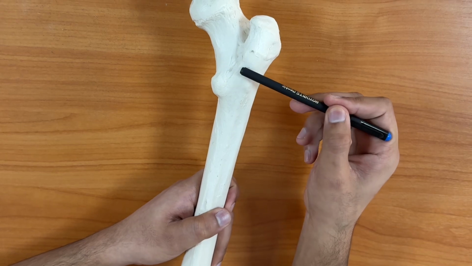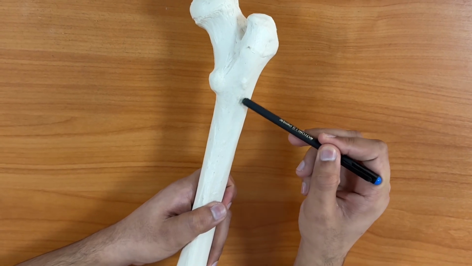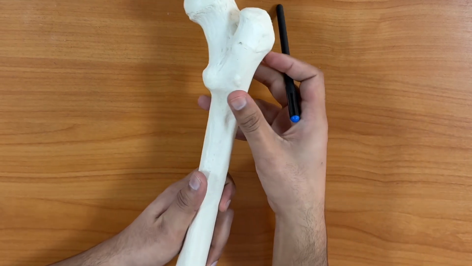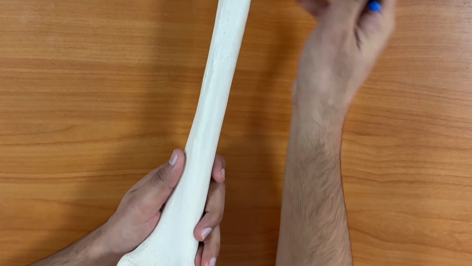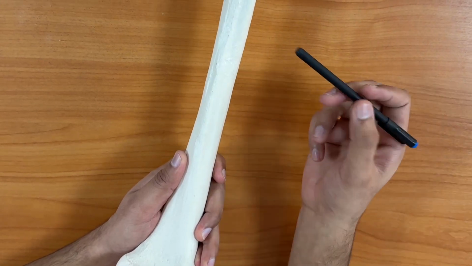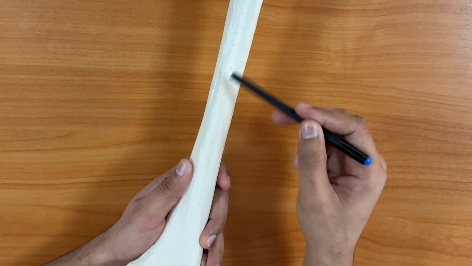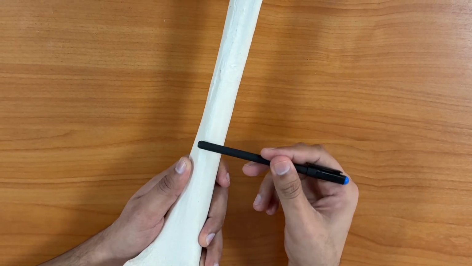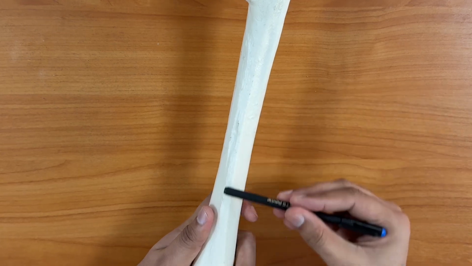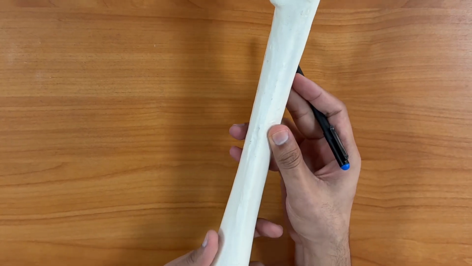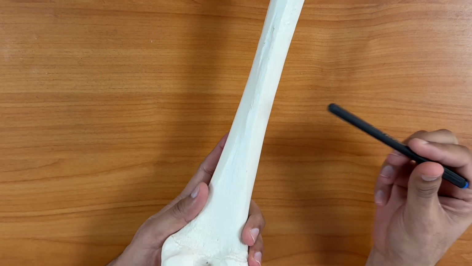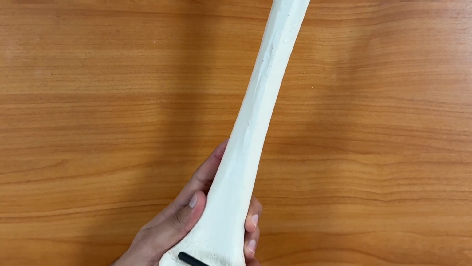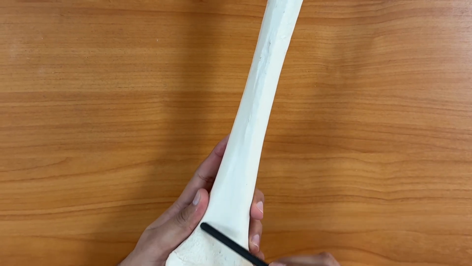As we go a little further down, we have a little tuberosity called the gluteal tuberosity, where the gluteus muscles attach. As we go a little down the shaft of the posterior aspect of our femur bone, we can see the linea aspera. This linea aspera we can palpate over here, and it attaches various hamstring muscles. Down the shaft, we can see the lateral condylar line and the medial condylar line.